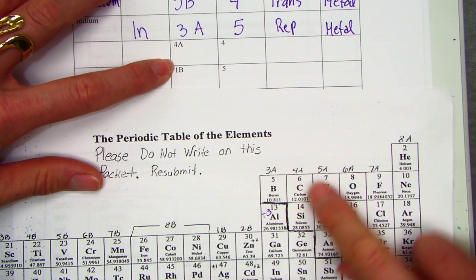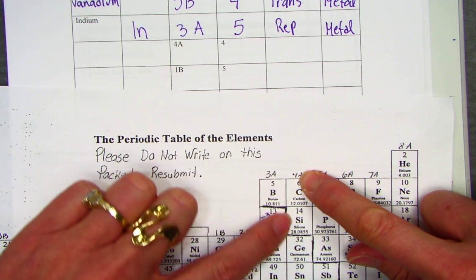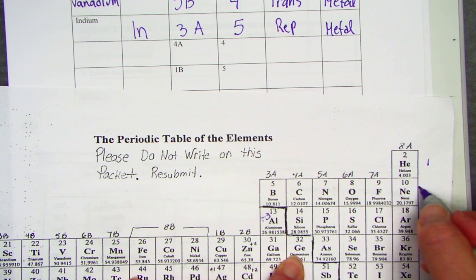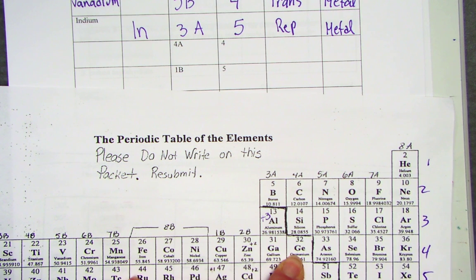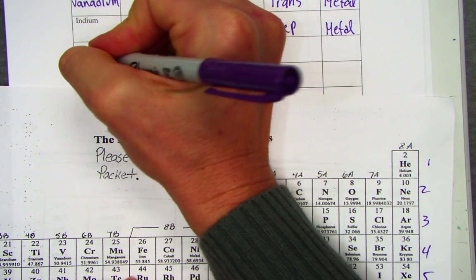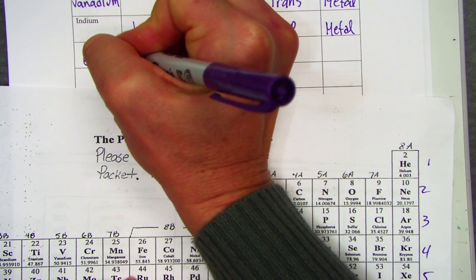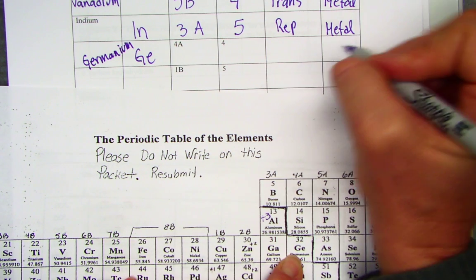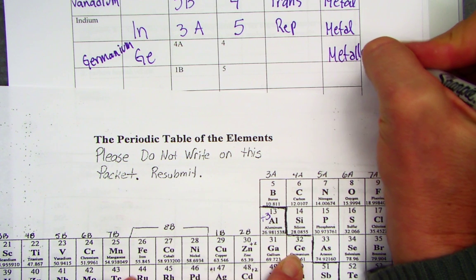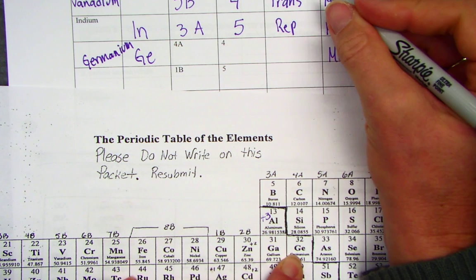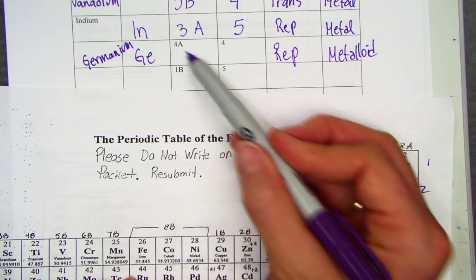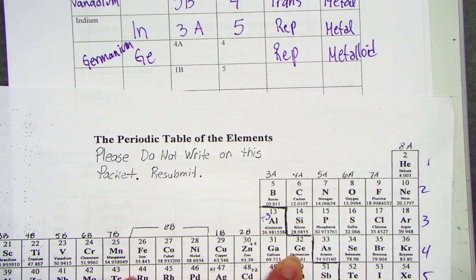Group 4A is carbon's family. Period 4 takes us to germanium. Again, if you like to number your periods over here as well, period 4, group 4A, germanium. Comes from the country Germany, germanium. It is shaded, so I'll label that as a metalloid. And it is in a tall column, so it's a representative element. Group A's are representative, group B's are transition, that easy.